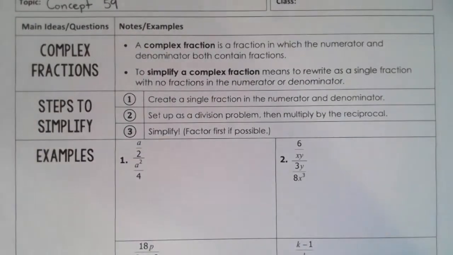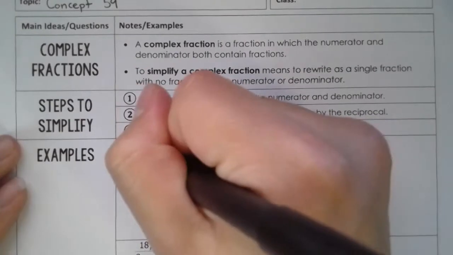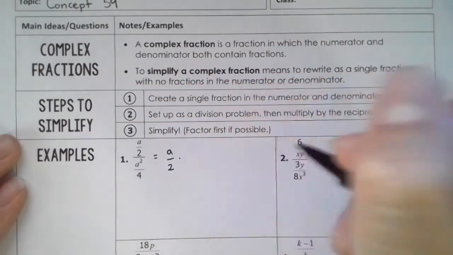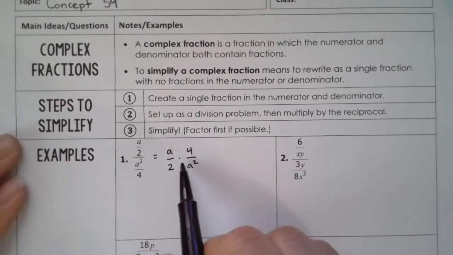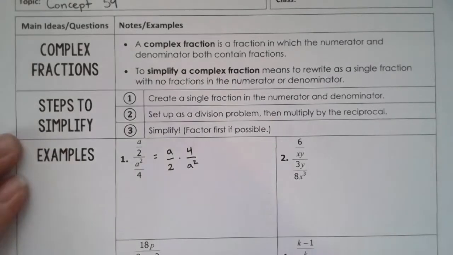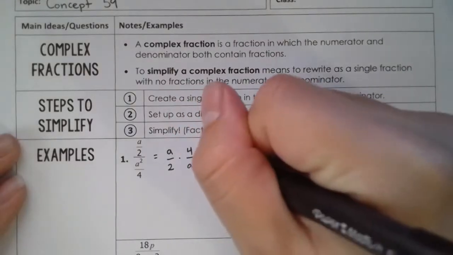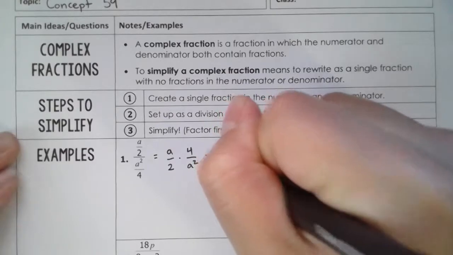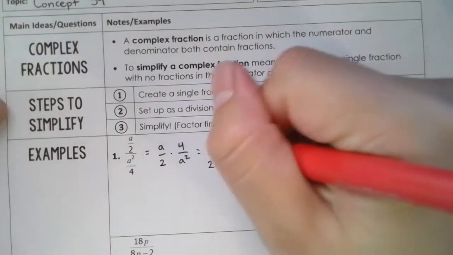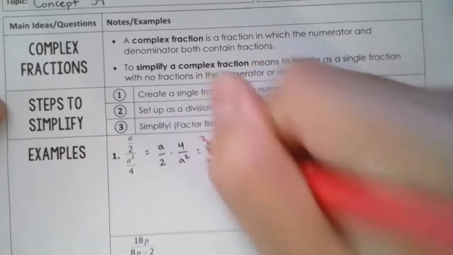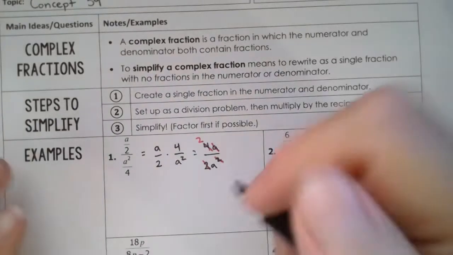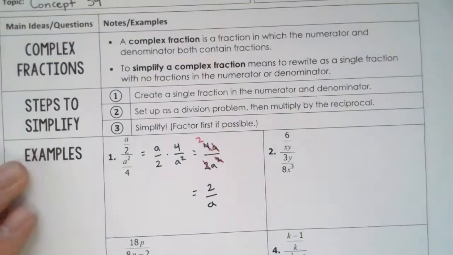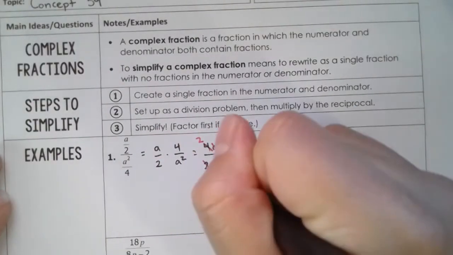So for the first one, you can rewrite this as a over 2 times 4 over a squared. Switch to multiplication, take the reciprocal of the second one. It's multiplication, so you can multiply left to right. So 4a over 2a squared, and then here you're going to simplify. 4 over 2 becomes just 2 in the numerator, and then a over a squared, the a's cancel, and I'm going to get 2 over a. And that's it. That's all I can do.